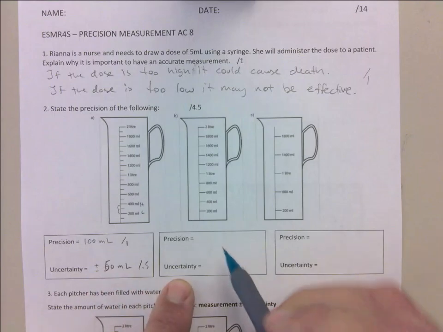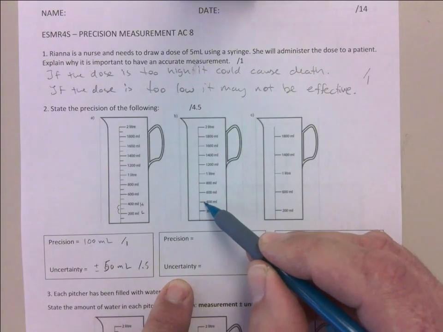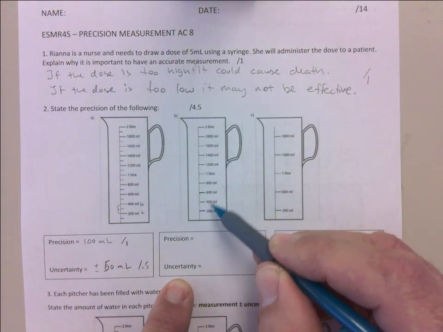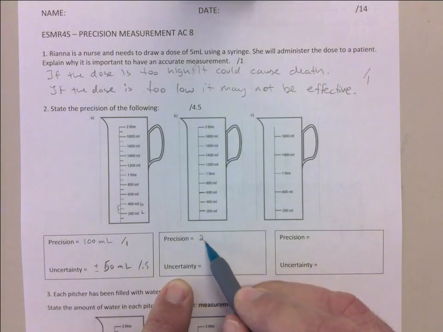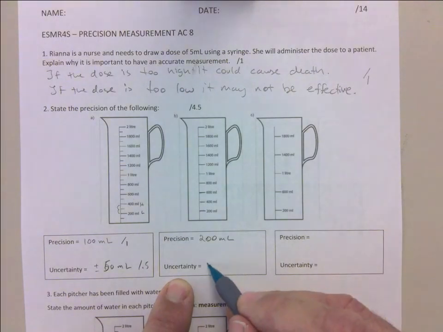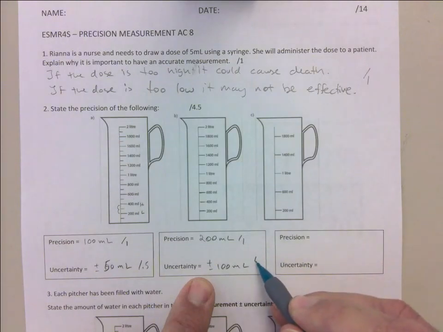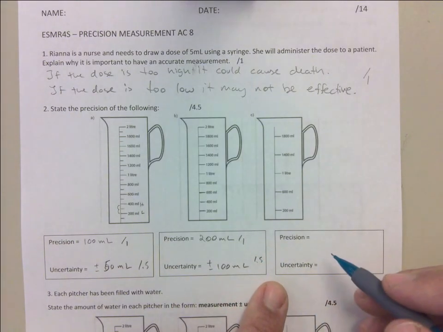Okay. Precision here, what is it? From marking to marking, right? It's 200. It's 200 at a time. And so the uncertainty will be plus or minus 100. So you get 1 mark for the precision, half a mark for the uncertainty.